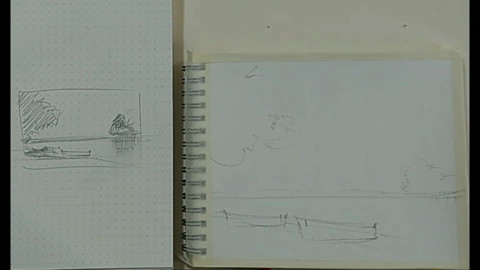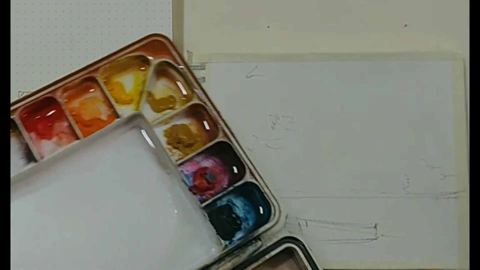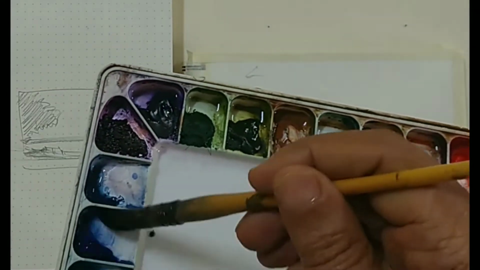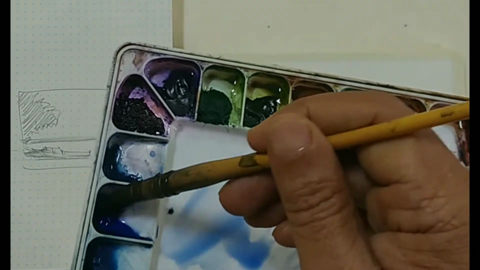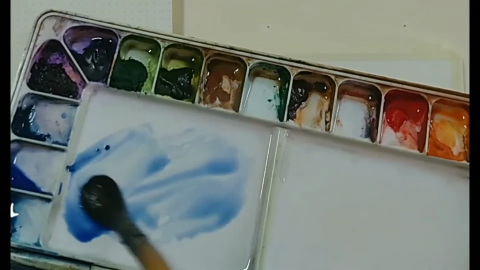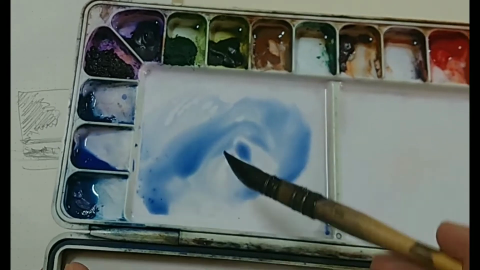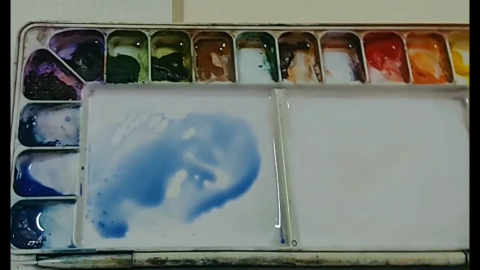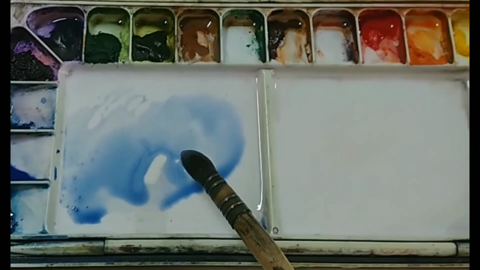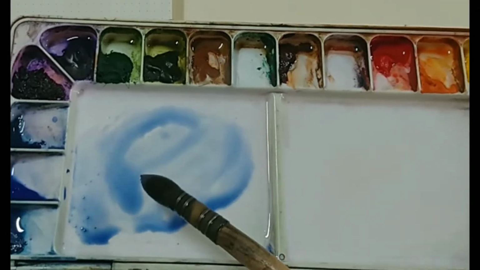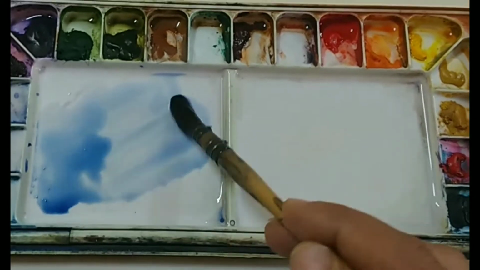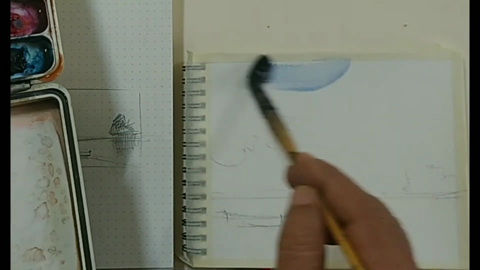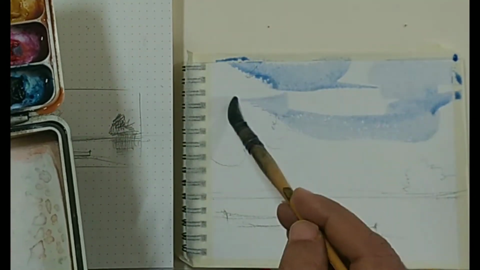Let us go for a sky now, and what I am going to do for the sky is I am using a little bit of ultramarine blue. It's in fact French ultramarine that I am using. I am using a brand of watercolor called Camel, which is an Indian brand. I'm using French ultramarine and just trying to make some sky.